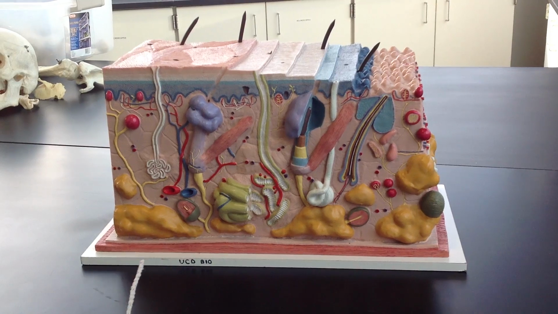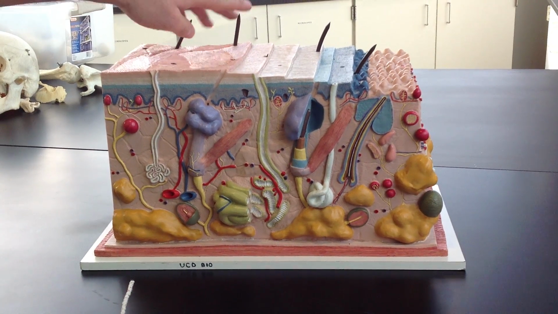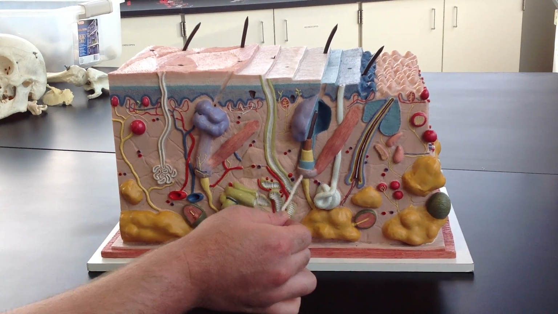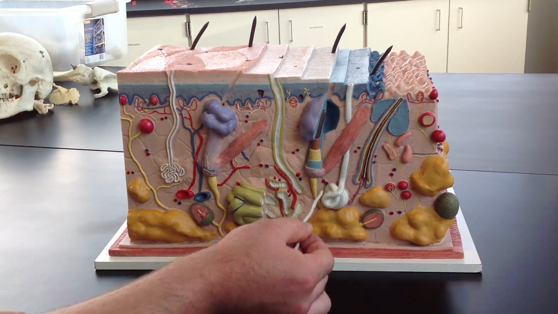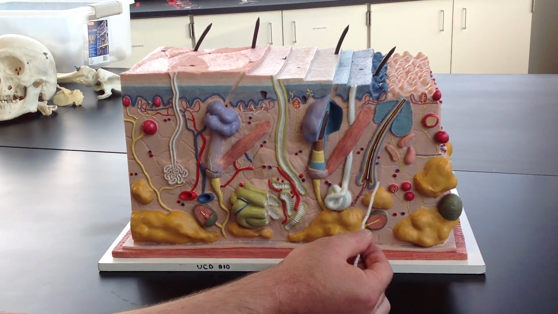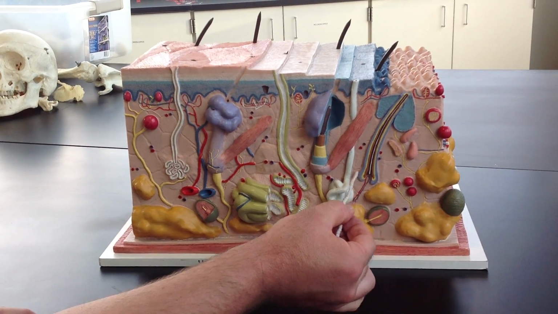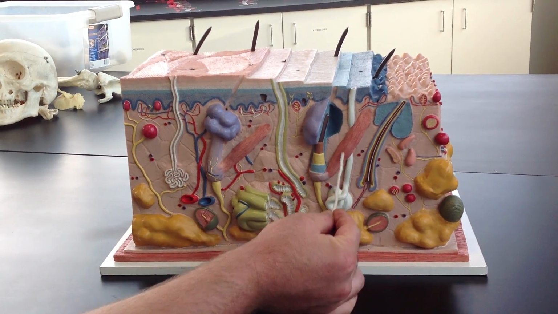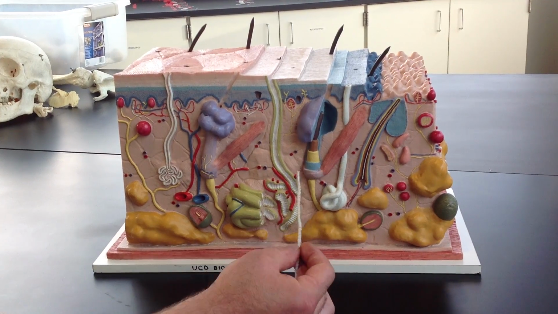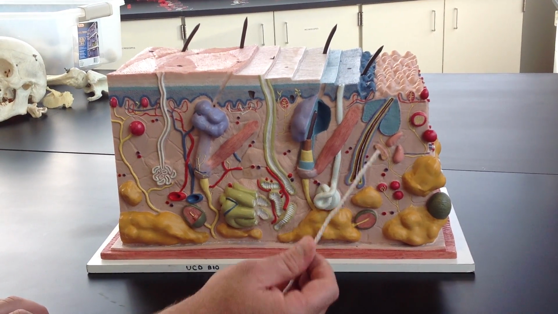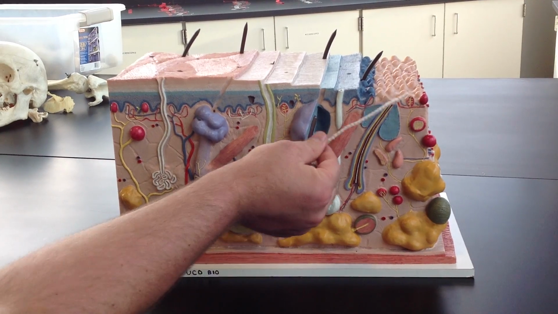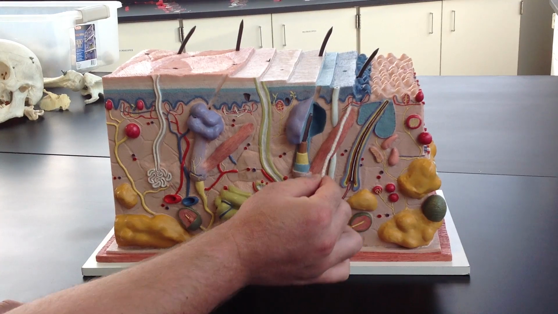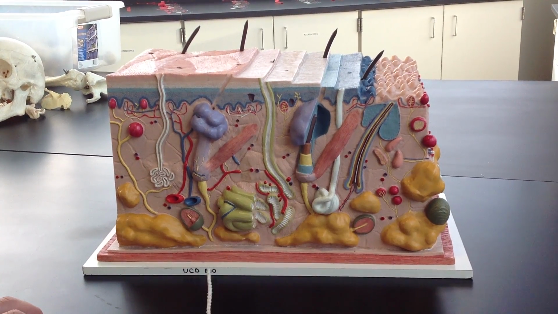Some other hair features: whatever is above the epidermis we'll call the shaft. Below the epidermis, but before this wide base part, is the root, and then that widened or circular shaped base is the bulb of the hair. Also, we've got erector pili muscle, which goes from the dermis down to the bulb of the hair. It has 2 functions when it contracts. It both erects the hair so that it stands up straight. It also pulls down on the dermis and epidermis, which causes goosebumps.